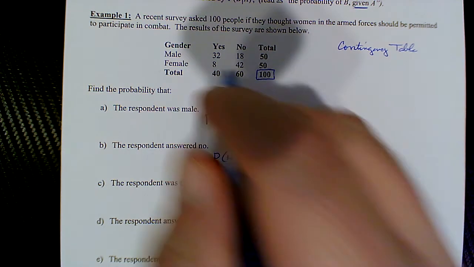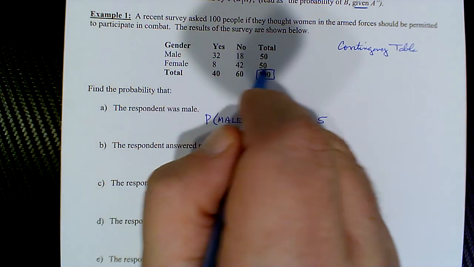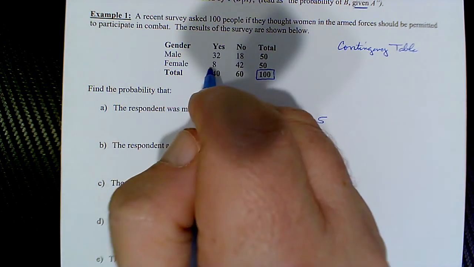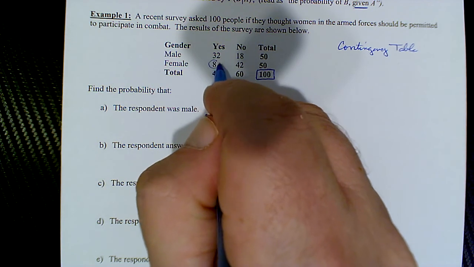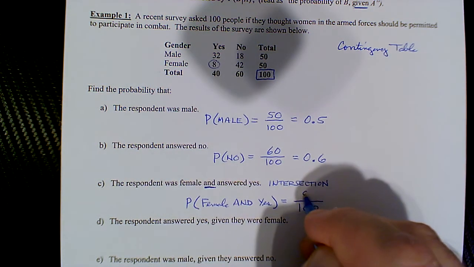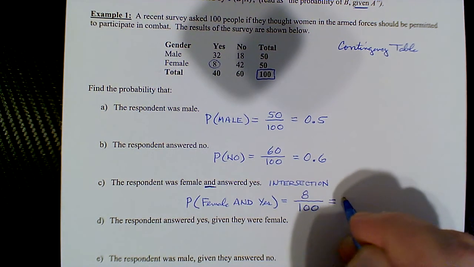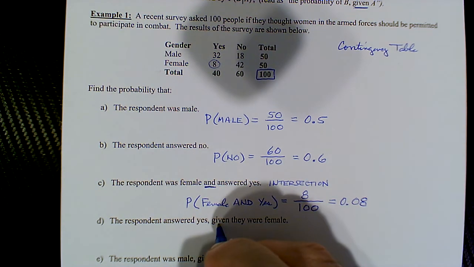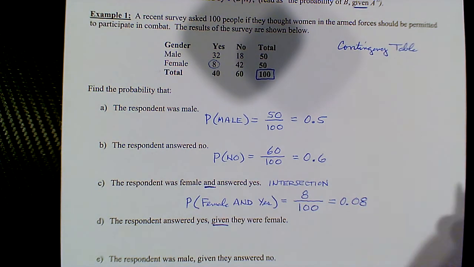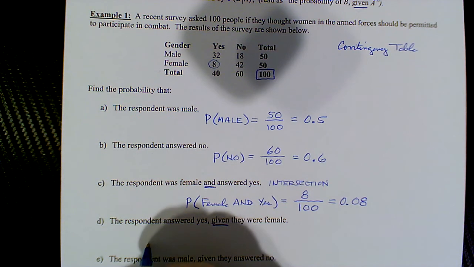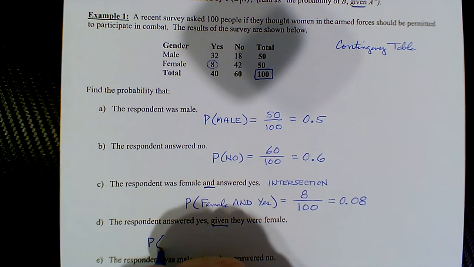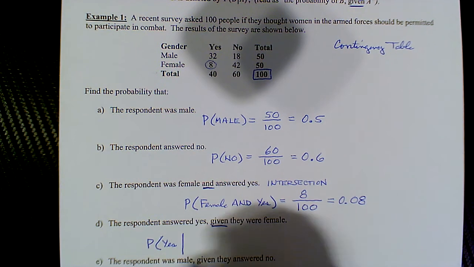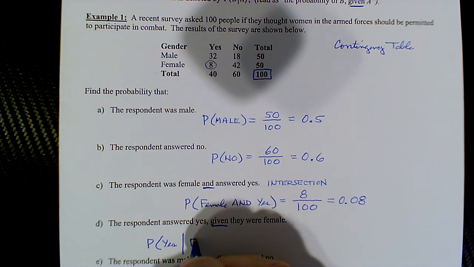So if you look at the female row and the yes column, the people that are female and yes are these 8 people. Okay, now here are the conditionals, givens. If you want to write it out using notation, it's the probability they answered yes, given that they're female.